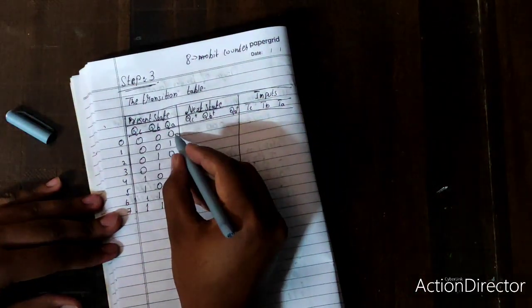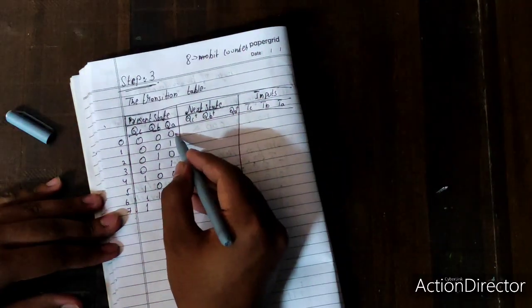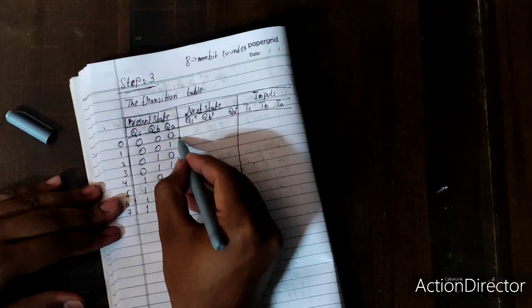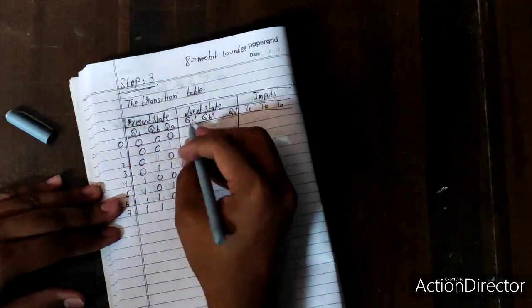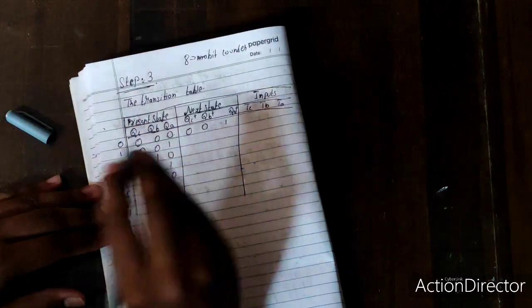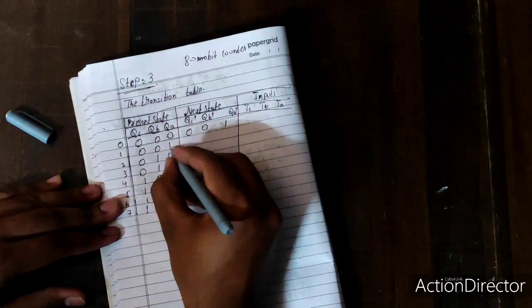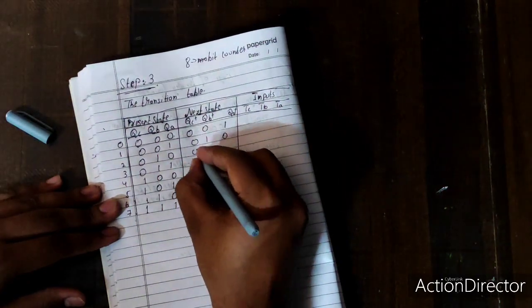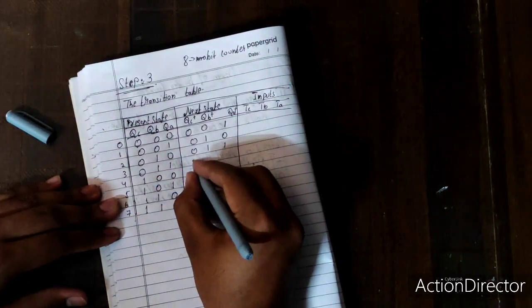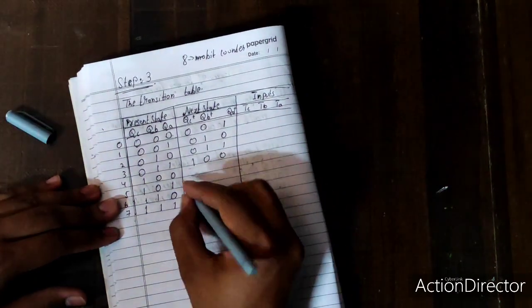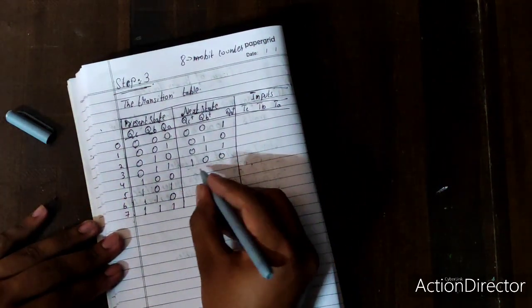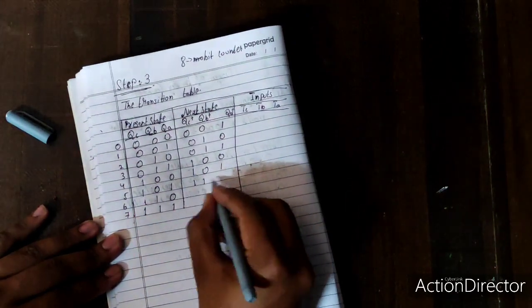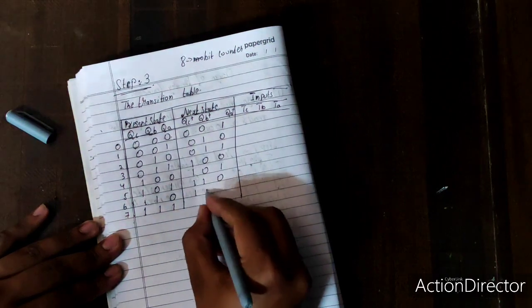Now, how to draw the next state? Well, the next state will be the next corresponding state of the present state. For example, now we have 0, 0, 0. The next state of 0 is 1, so the next state would be 0, 0, 1. It's simple. Similarly, for 1, the next state would be 2, 0, 1, 0. For 2, the next state would be 3, 0, 1, 1. For 3, the next state would be 4, 1, 0, 0. For 4, the next state would be 5, 1, 0, 1. For 5, the next state would be 6, 1, 1, 0. For 6, the next state would be 7.